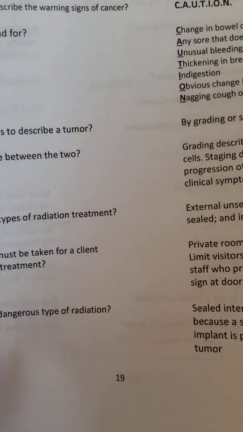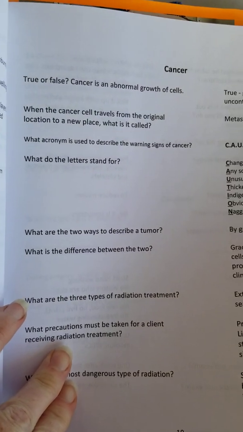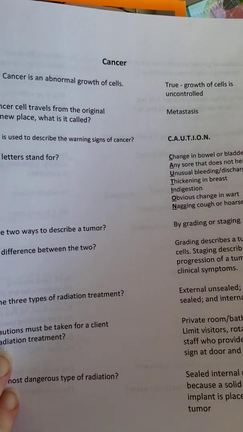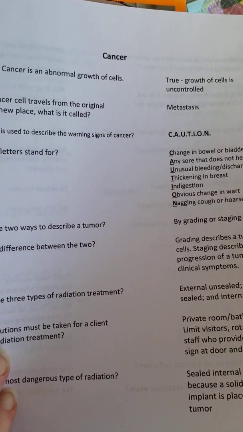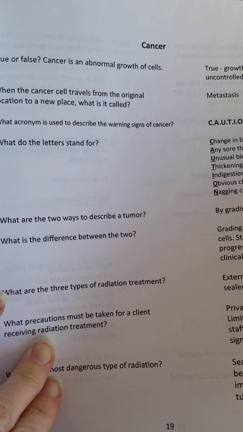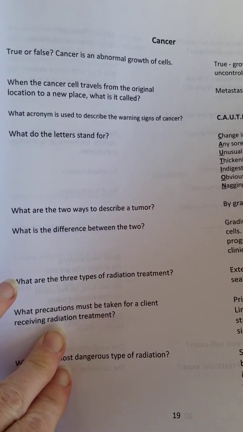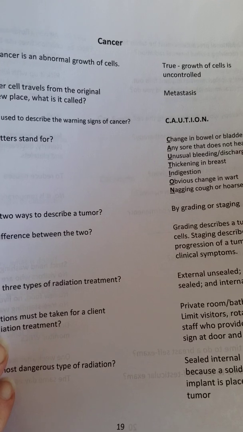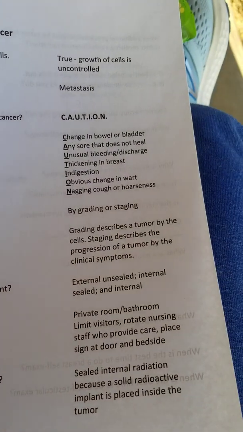Moving on to cancer on page 19. True or false, cancer is abnormal growth of cells. It's true. Metastasis is when it travels to a different origin. Acronym CAUTION for cancer signs.